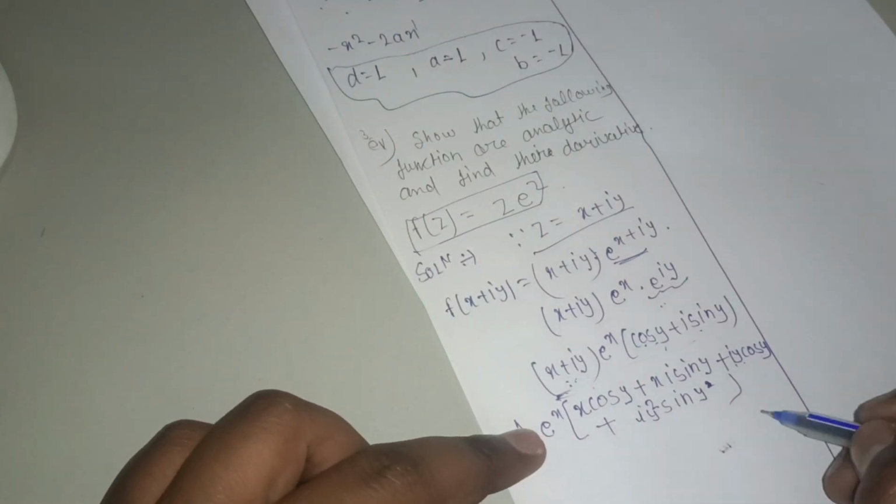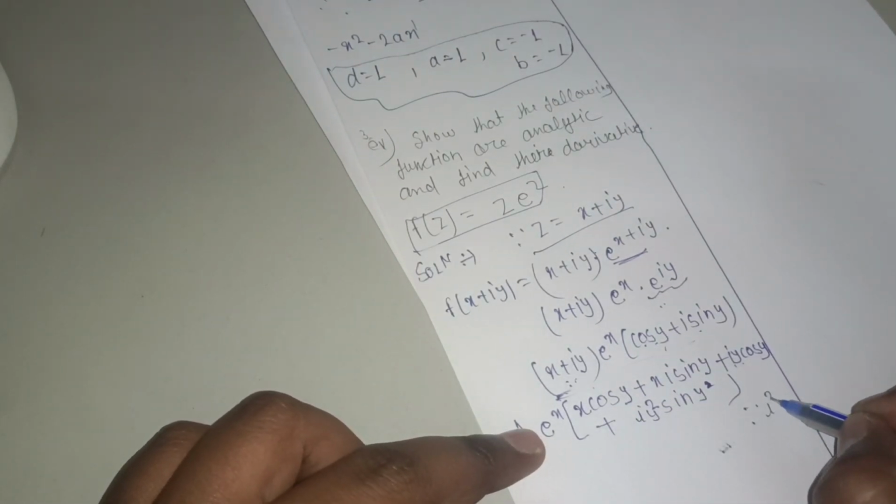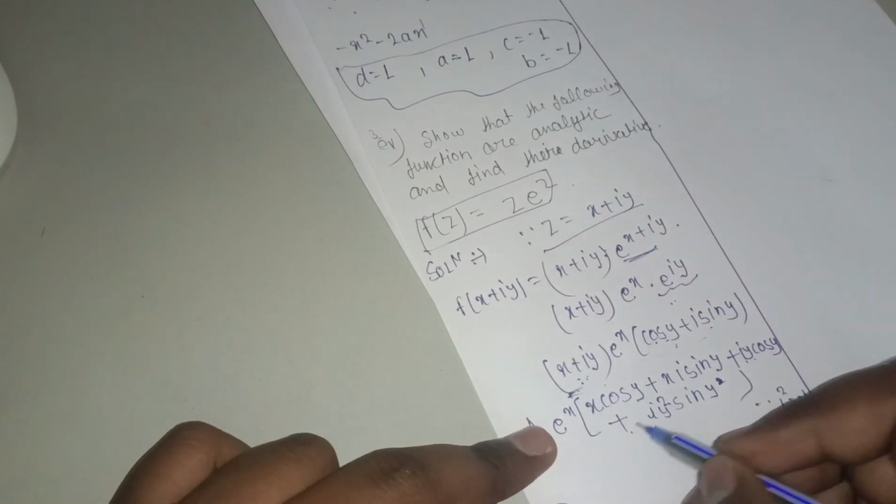Now we know iota square is equal to minus 1, so here it will be minus 1.